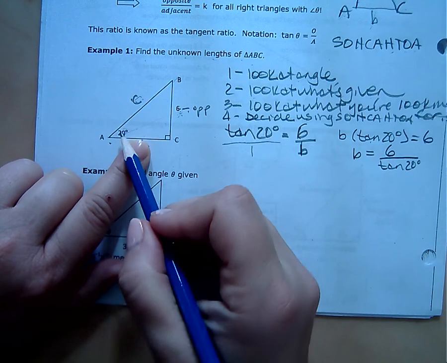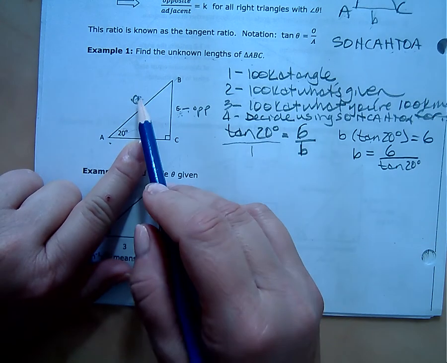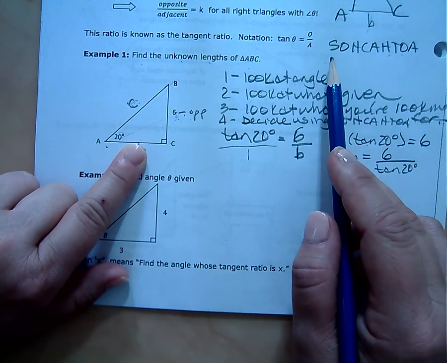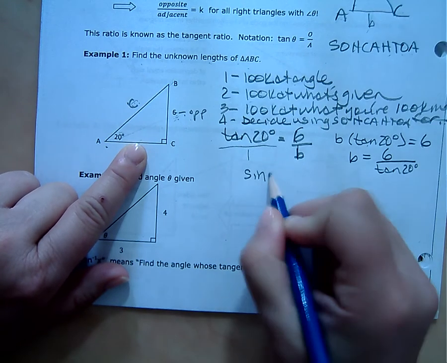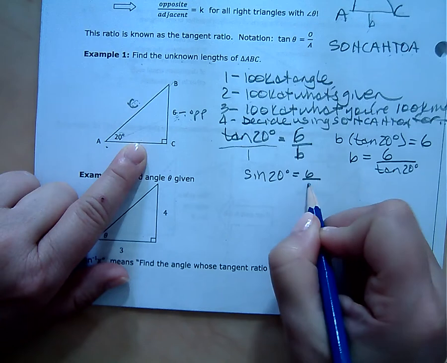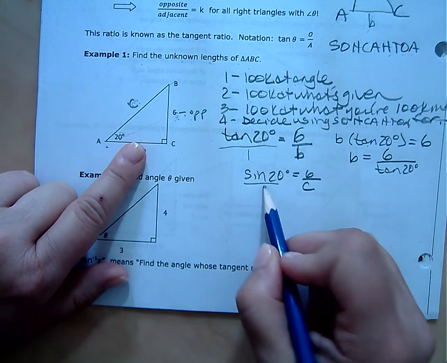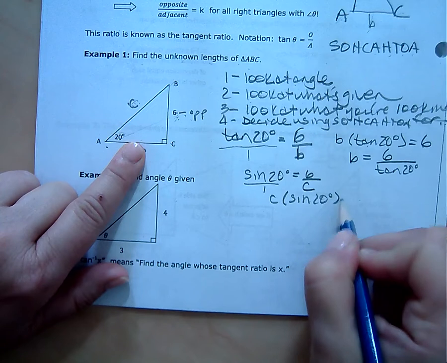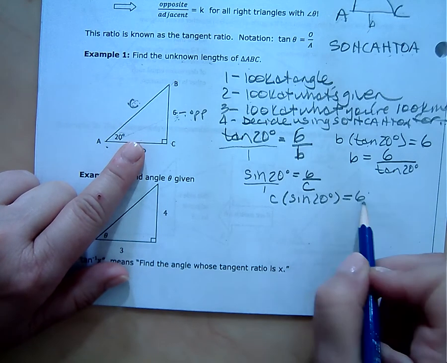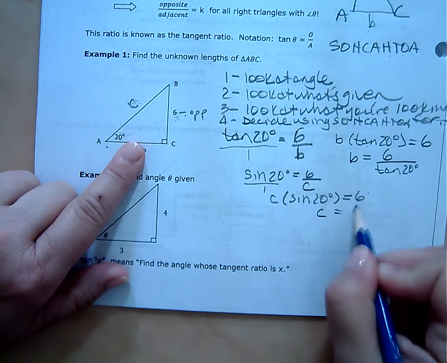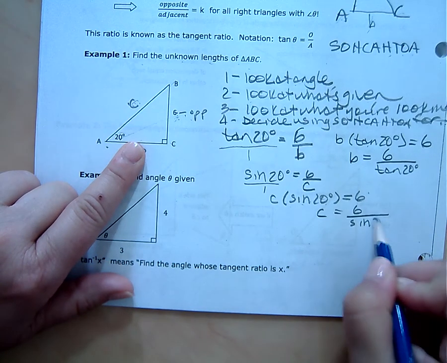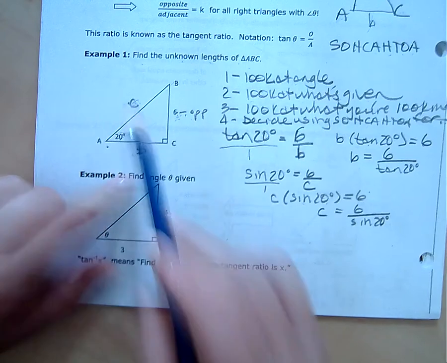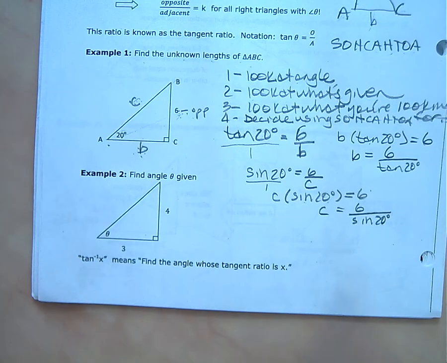Okay, so from the angle, what's given is opposite. What we're looking for is hypotenuse. Which trig ratio uses opposite and hypotenuse? It's sine. So we're going to say that sine of 20 is 6 over c. And then we cross multiply, and we see that c times sine 20 equals 6 times 1, which is 6. Divide both sides by sine 20, c equals 6 over sine 20. And you punch it in your calculator and you get a number. And certainly if you wanted to check, this squared plus this squared will equal this squared. Okay, that's what happens if you're looking to find an unknown length.